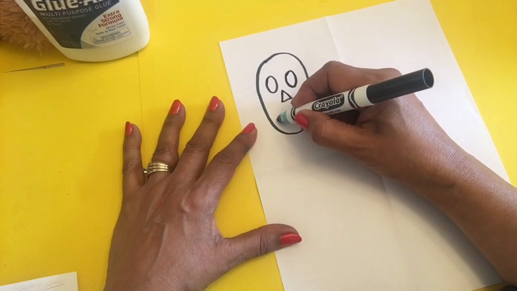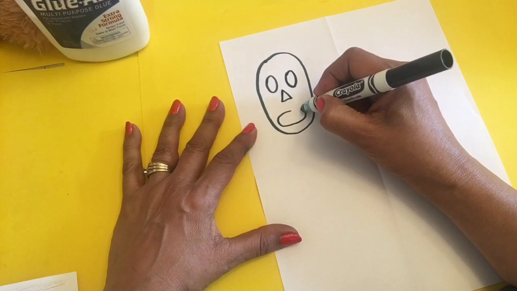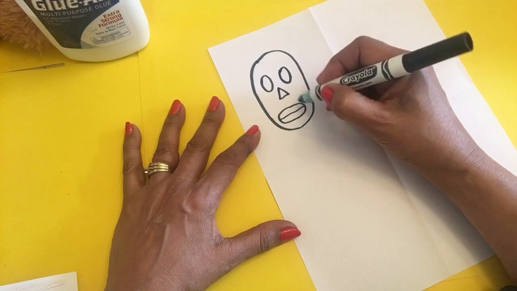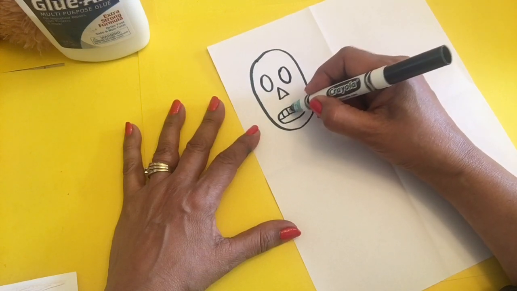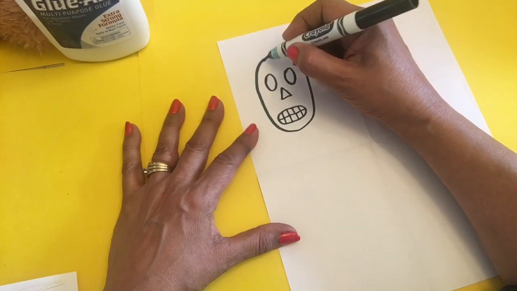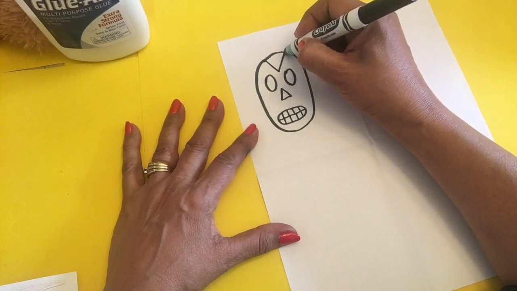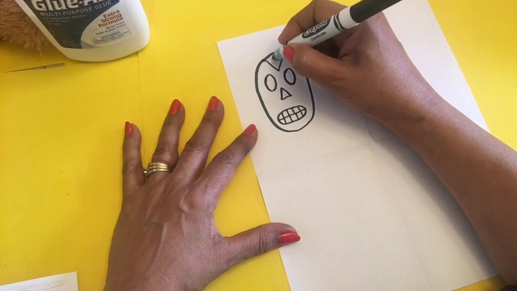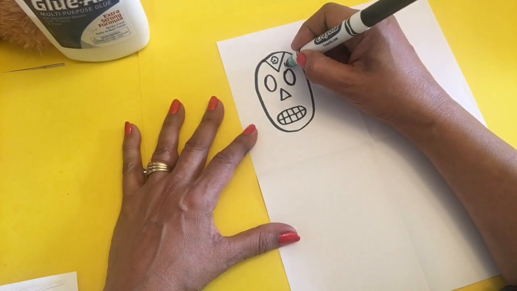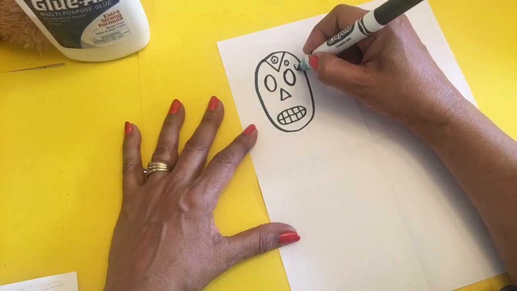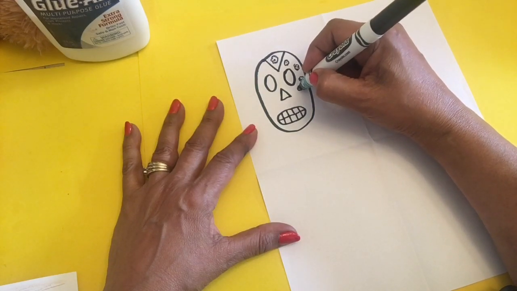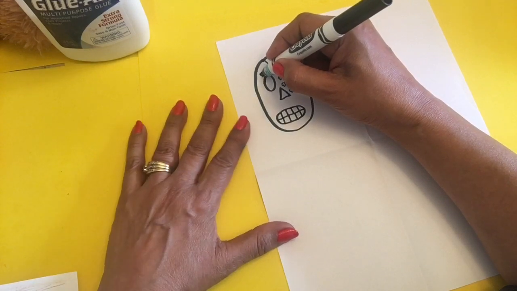We are going to draw an oval shape that's quite large and a line in the middle, and then draw the teeth inside just like this. We're going to put a V. And in the V, we are going to draw a flower. And then we are going to draw small flowers alongside of the eyes. And then do the other side as well.